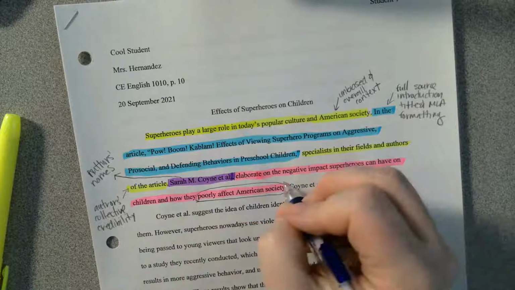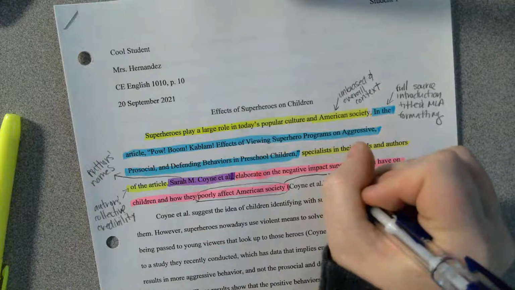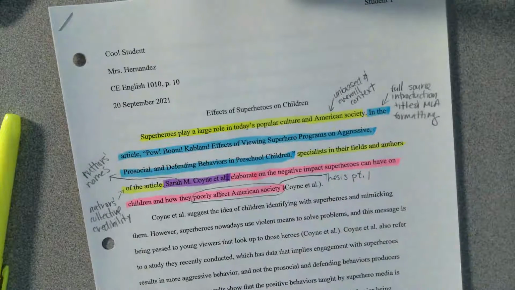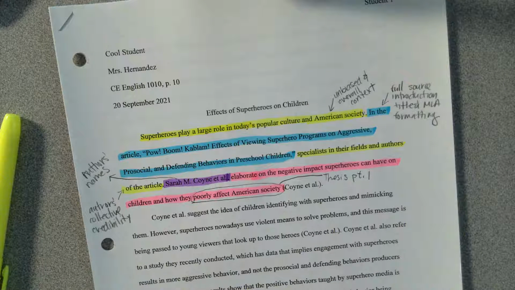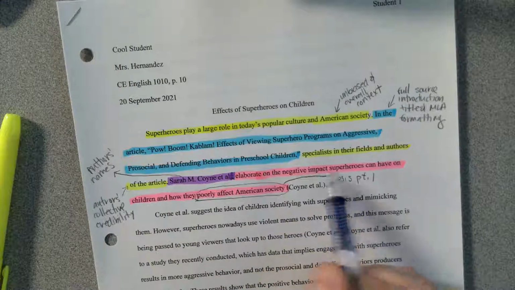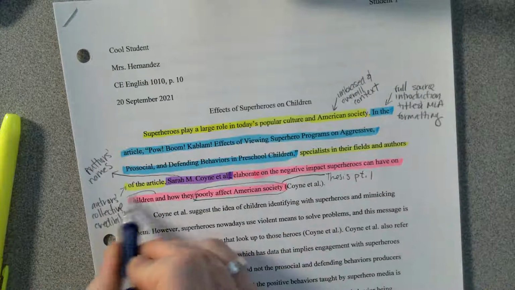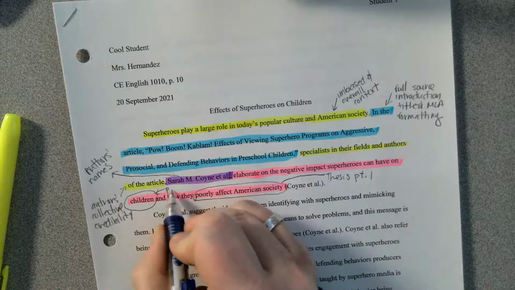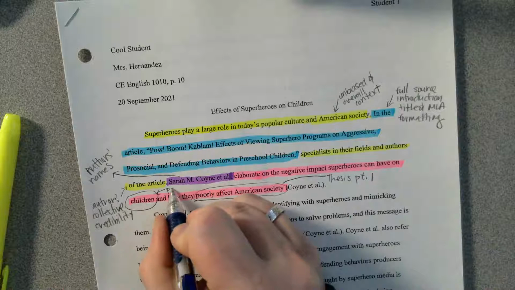So that's thesis part 1. But then thesis part 2 was to actually say what the point of their article was. And they attempted it. They said they elaborate on the negative impact superheroes can have on children, right? That is part 2 of the thesis, but what do you think my problem is going to be with that?